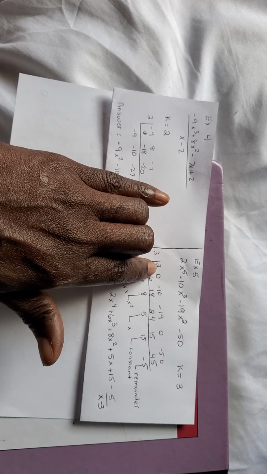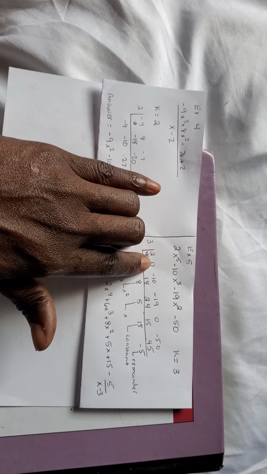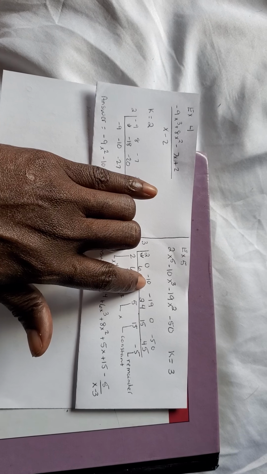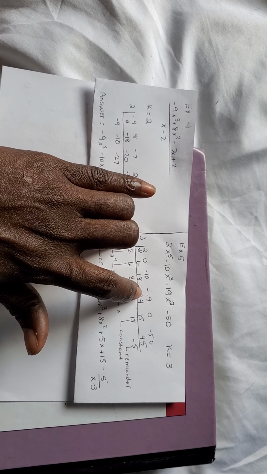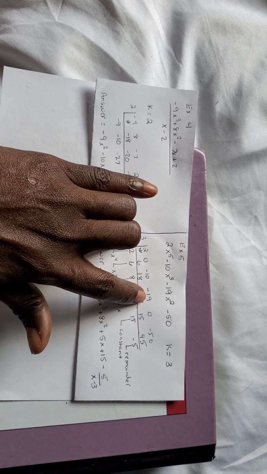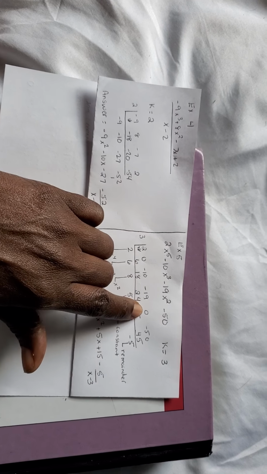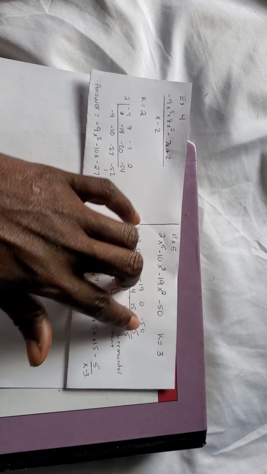My coefficient for that is 2. I don't have an x to the fourth, but I have to put a 0 there for a placeholder. I have x cubed. The coefficient is negative 10. The coefficient for x squared is a negative 19. There is no x term, so that's why I have a 0 for a placeholder. And my constant is a negative 50.